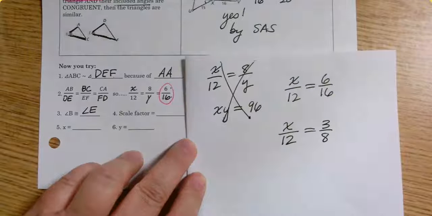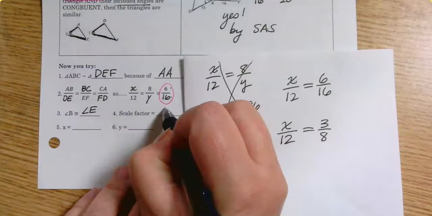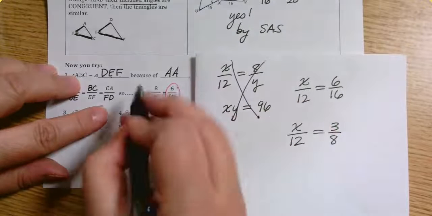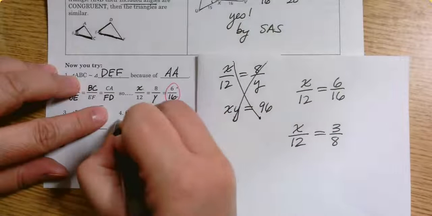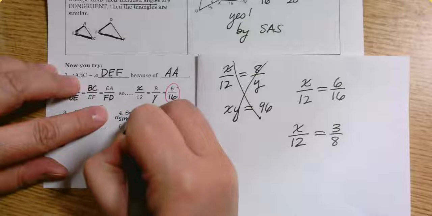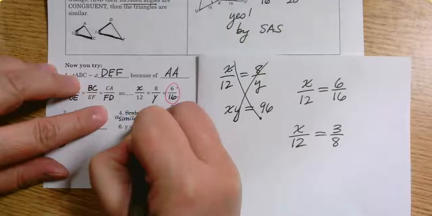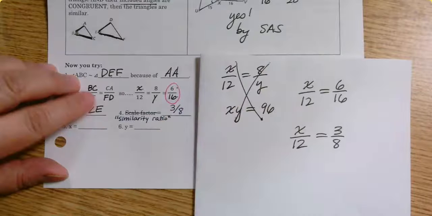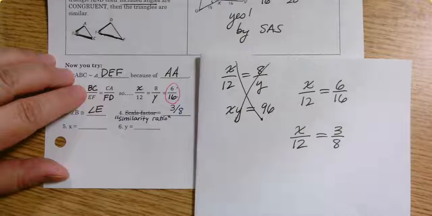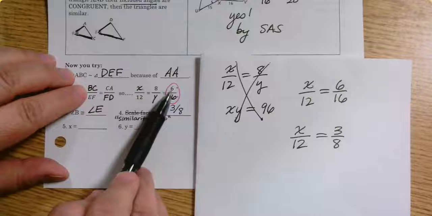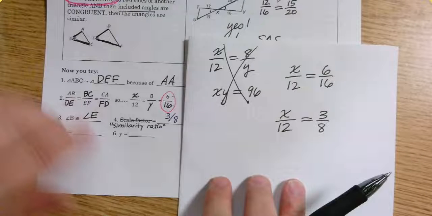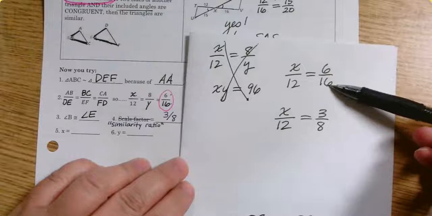And remember, if I know the ratio of any of the corresponding sides and I simplify it, that is my similarity ratio. Now this says scale factor, but honestly, that's what they mean, similarity ratio. A lot of times those terms are used interchangeably. They're technically not exactly the same thing, but they're close enough that we know that's what they meant here. So the similarity ratio is this 6 over 16 reduced. And that's what I'm going to use, the 3 over 8. You could use the 6 over 16, that's fine.